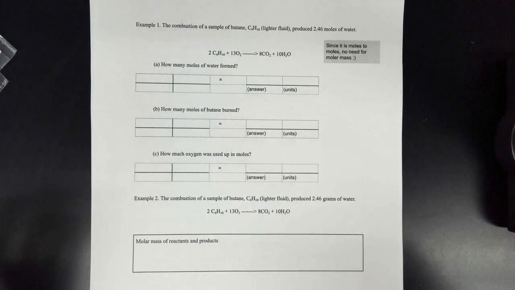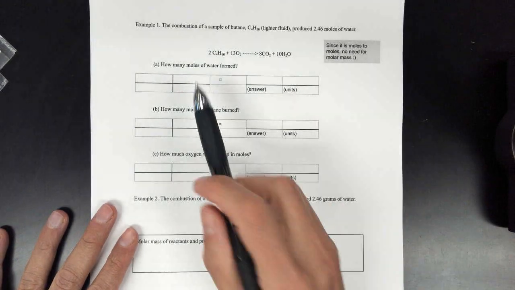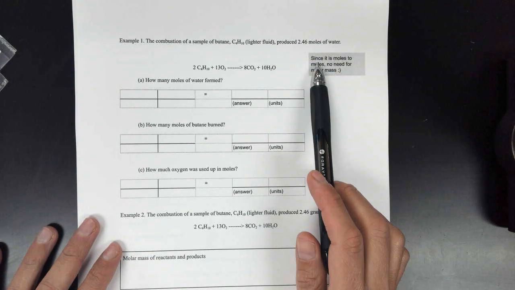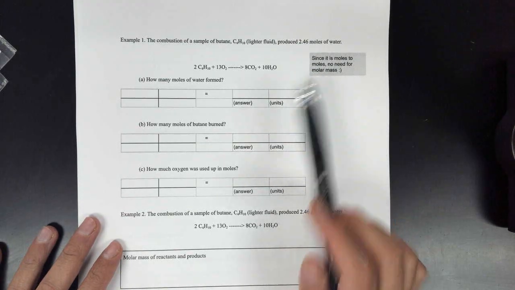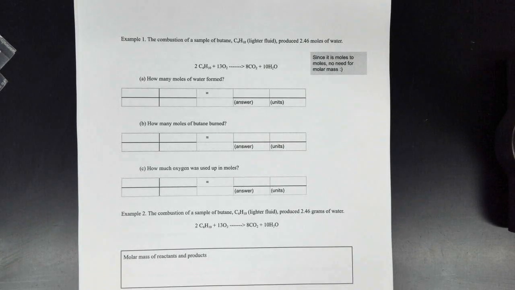So the first thing that you do when you're trying to solve this problem is read, and then read the question again. So here's the combustion of butane, which it shows here the formula for butane, and it produces 2.46 moles of water. So the combustion of this chemical produces this amount of water. And so note here, I left you a note. Since it is in moles, you do not need to worry about molar mass. All you need to worry about is mole ratio.